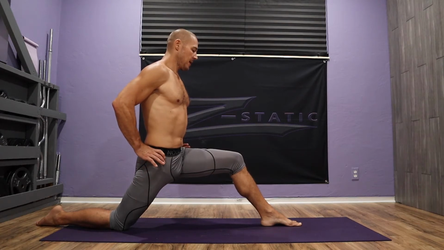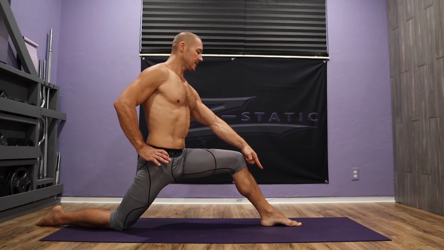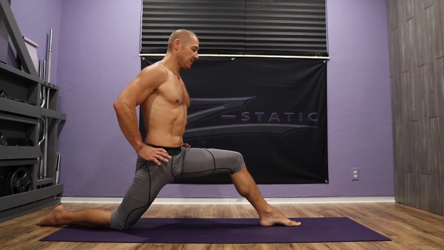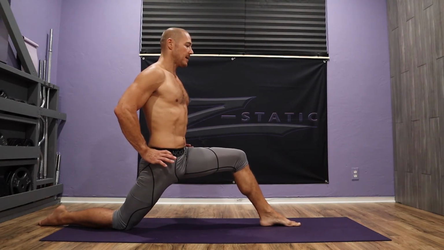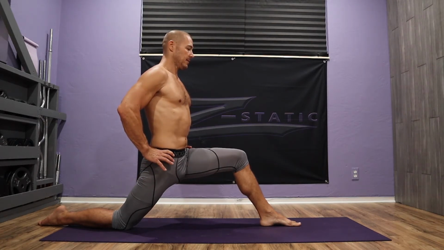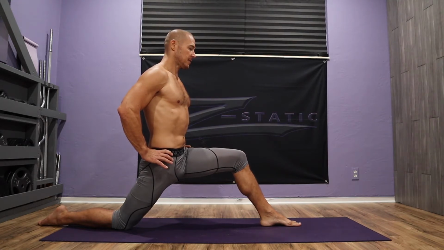Hopefully I don't fall. And then what we do from here is we want to just anchor the left foot, and I want to pull into the left foot so that I'm pulling my whole body forward while I'm keeping my right knee anchored down here. This is a great stretch for the psoas.